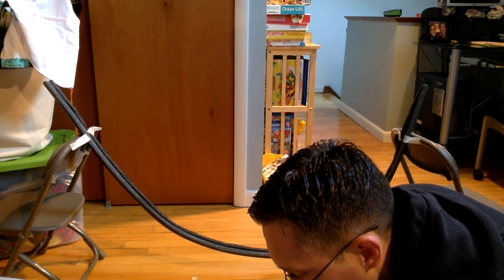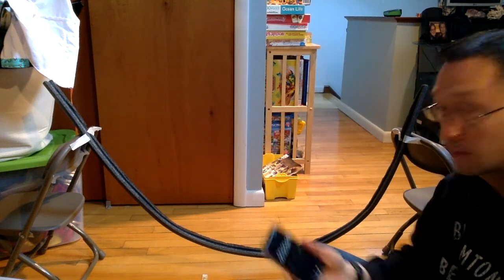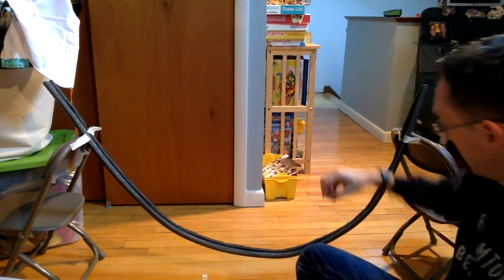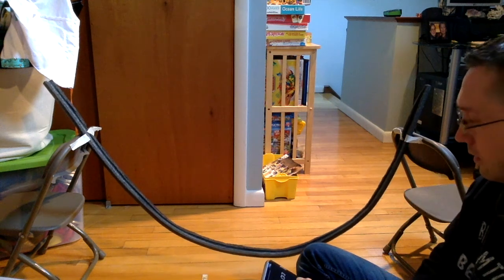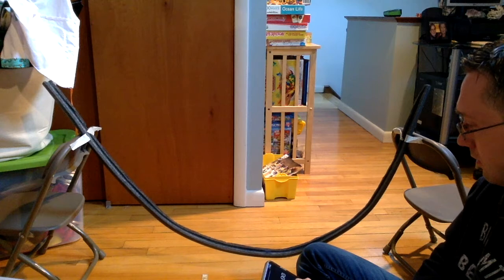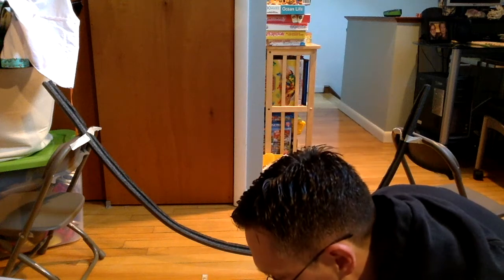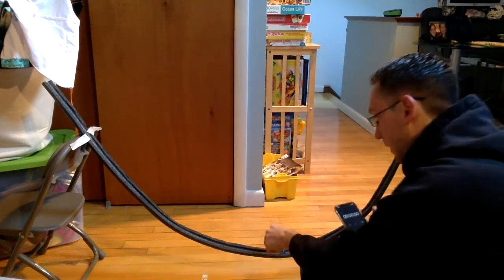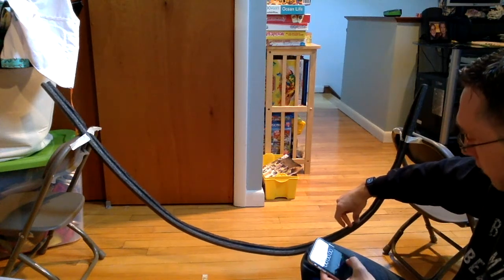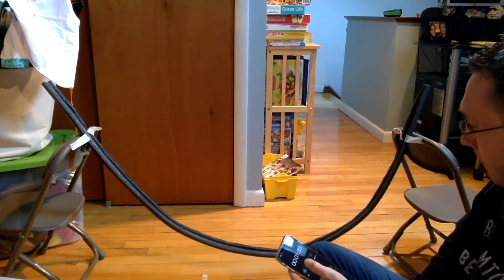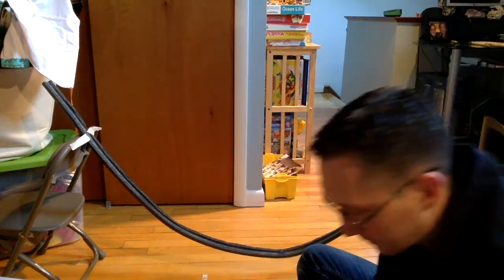Height 30.0 centimeters. Got our timer ready to go. Right here at the bend of the track. And on 3, 1, 2, 3. 4.83 seconds. Trial number 2. 1, 2, 3. 4.9 seconds.